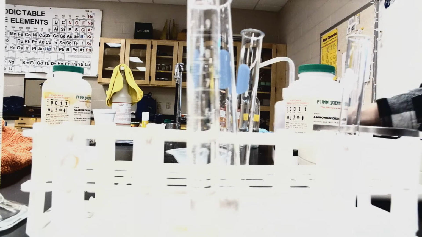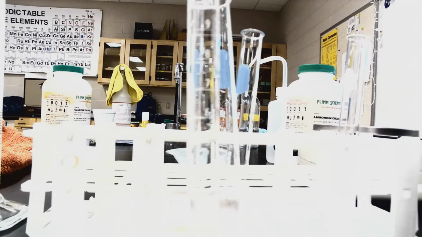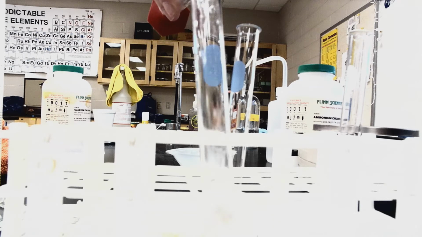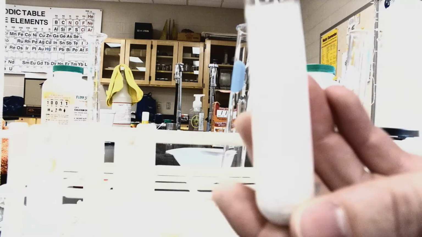All right, so we've got our 10 milliliters of water, as you can see here. I'm going to go ahead and pour that into my test tube, give it a swirl, and see how the reaction goes. So giving this a quick swirl to make sure everything's mixed. And as I'm touching this one, it's actually very warm. This one is a very warm feel.